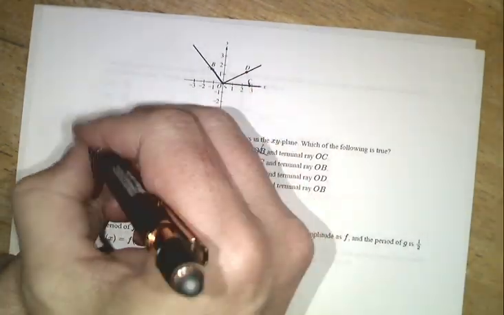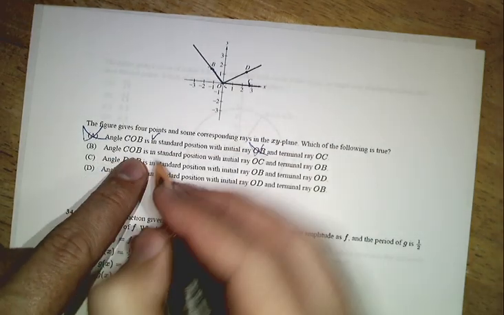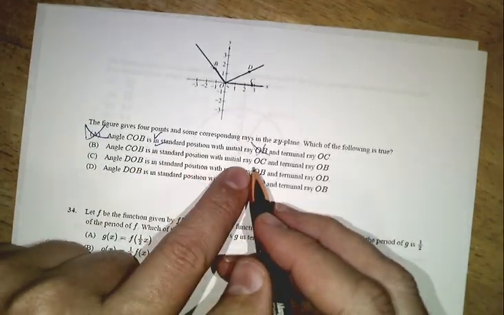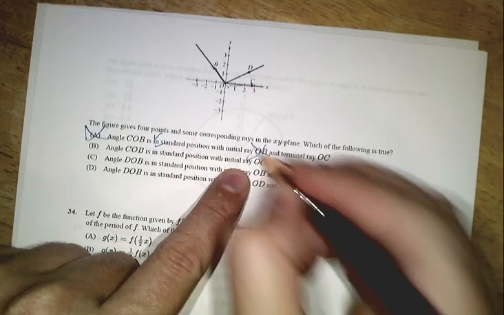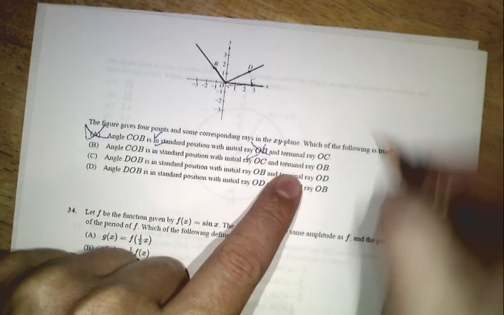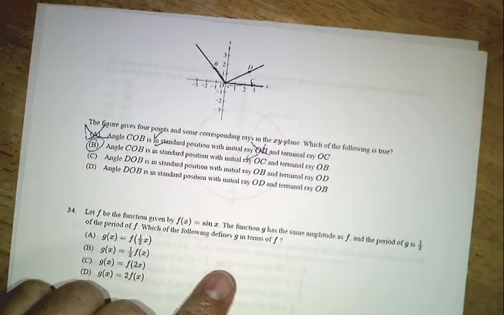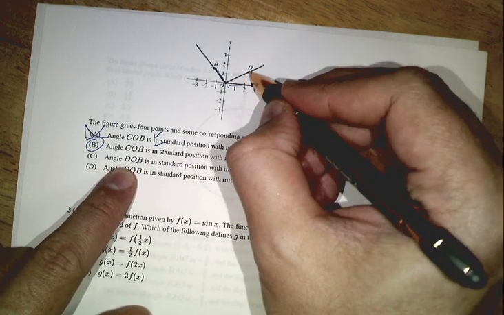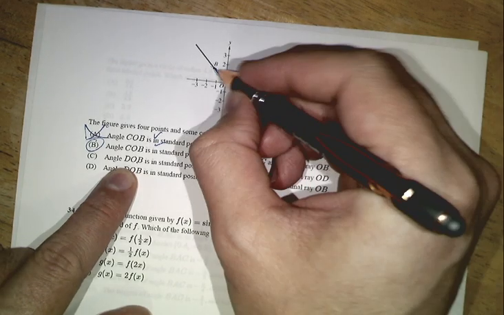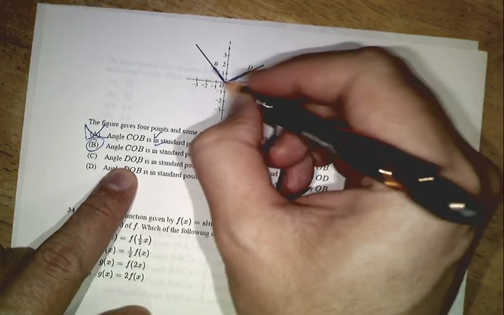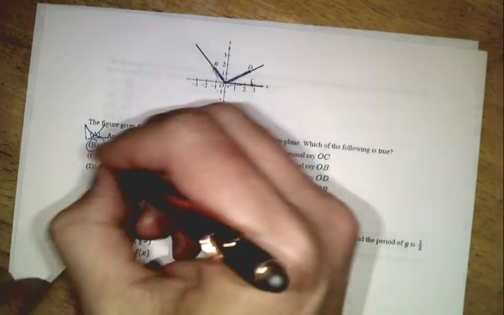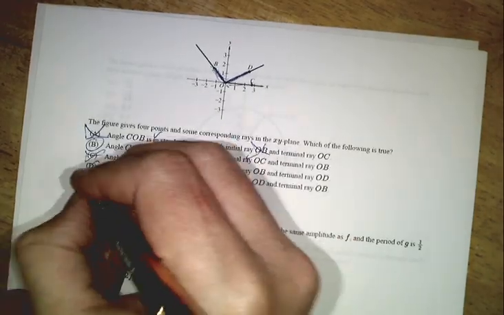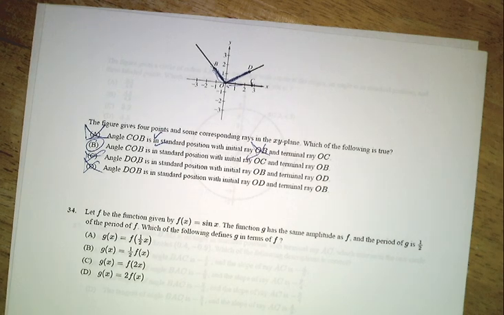Okay, so not A. COB is in standard position. Okay, that is true. Initial ray is OC. That is correct. And the terminal ray is OB. That is also correct. So probably B. Just to make sure, let's check. DOB is in standard position. DOB. Well, that is not standard position. So it can't be that. And this says the same thing, so it can't be that. So it has to be B. B has to be our answer there for 33.